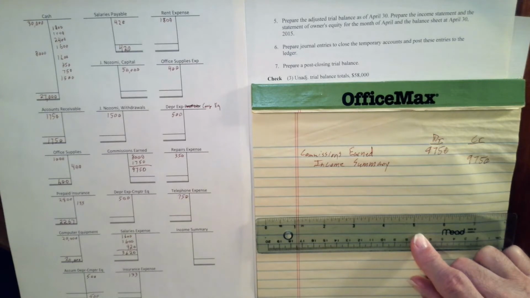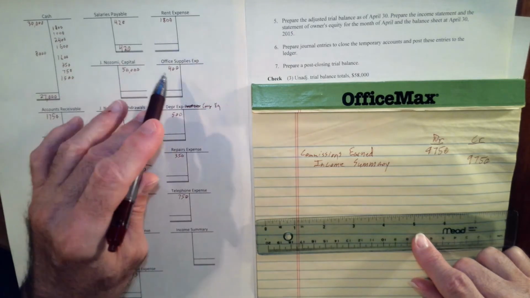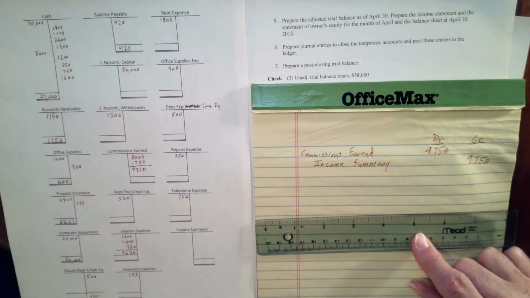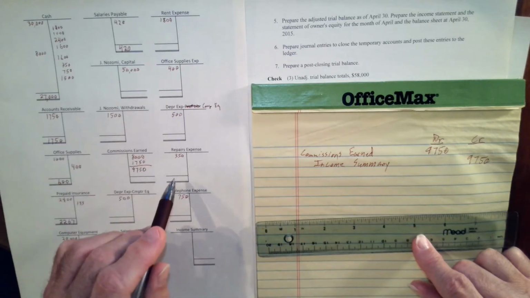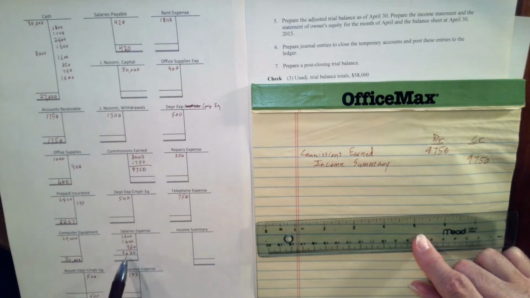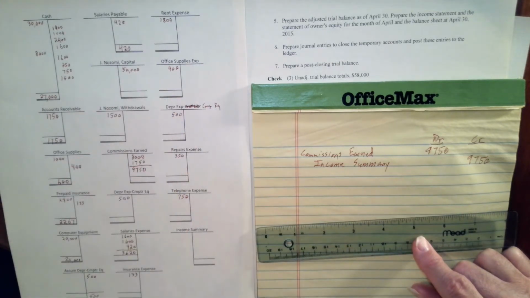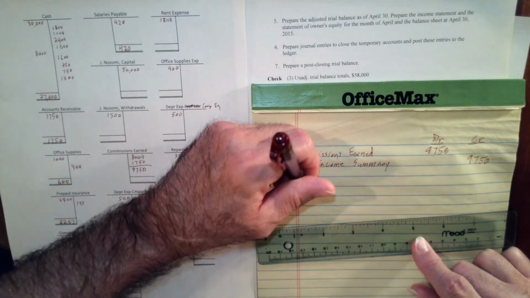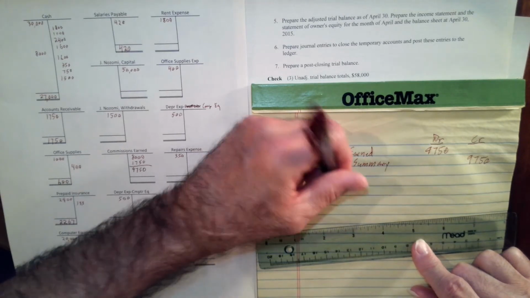The next journal entry, I have to close out all of my expense accounts here, here, here, here, here, here, here, here. All of them have to be closed out into the income summary. Now they're all debit balances for expenses. So to close out each individual expense account, I have to do a credit for the ending dollar amount in the expense account, a credit for this one, and a credit for this one, and so on and so forth. And then the debit is going to go to income summary.